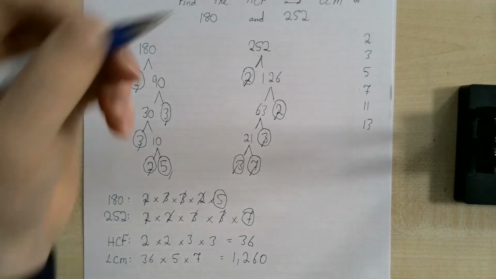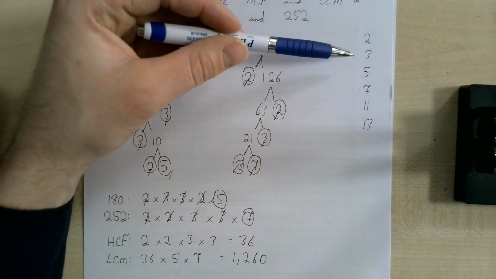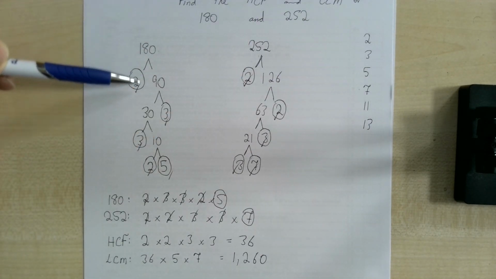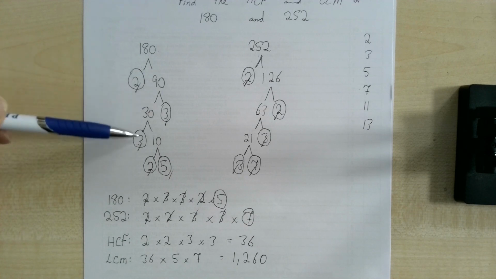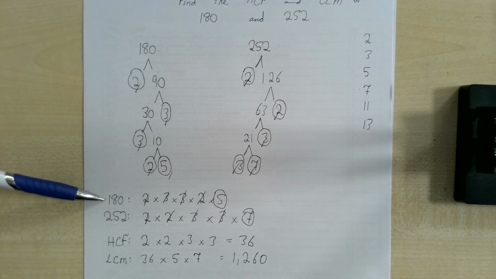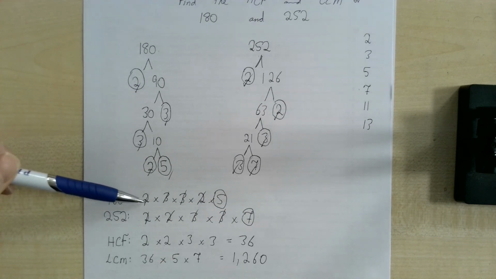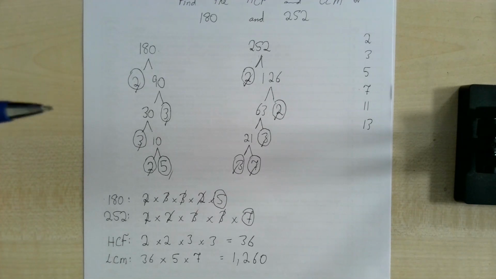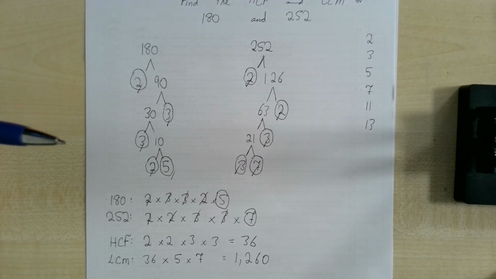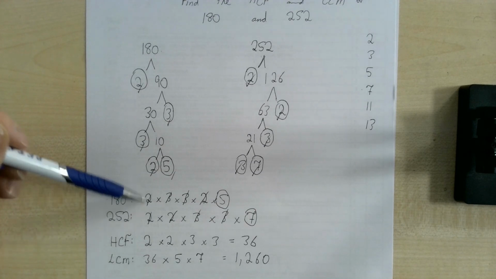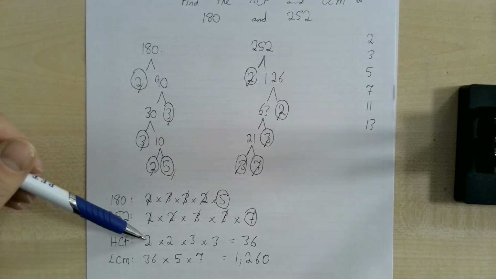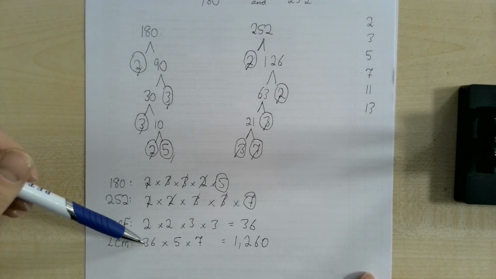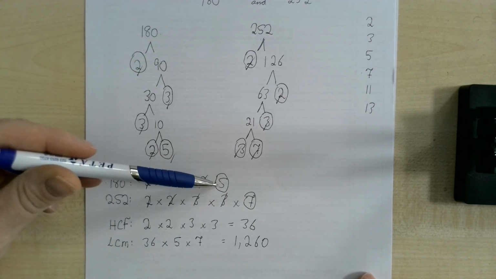So to recap, make sure you know your prime numbers, 2, 3, 5, 7, etc. Do your prime factor trees first, making sure you circle all the primes as you go along. When you write the numbers as a product of its primes, make sure you are crossing them off as you write them down, so you don't miss out one, or write one down twice by mistake. HCF is what's common to both, but only write it down once. And the LCM then is the HCF multiplied by everything that hasn't been crossed off yet.